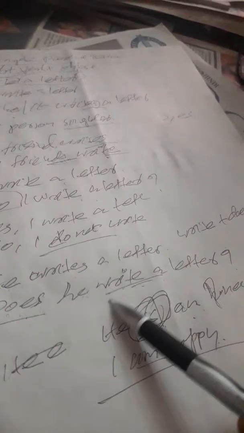Now the question is, I write a letter. Do I write a letter? Yes, I write a letter. No, I do not write a letter. He writes a letter. Does he write a letter? Okay, be careful, it is write, not writes. That is because write plus does is equal to writes. So does he write a letter? So every time when does is present in the sentence, you don't add s or es, but only the first form, write. Okay.